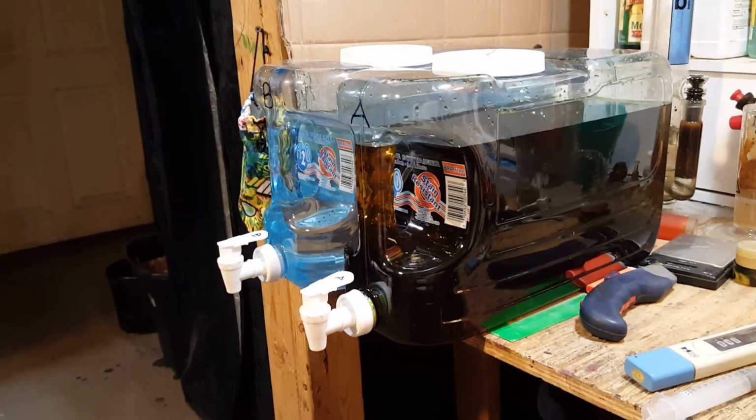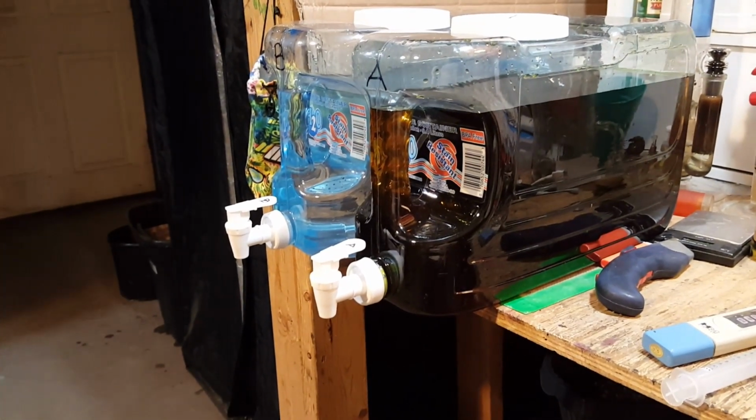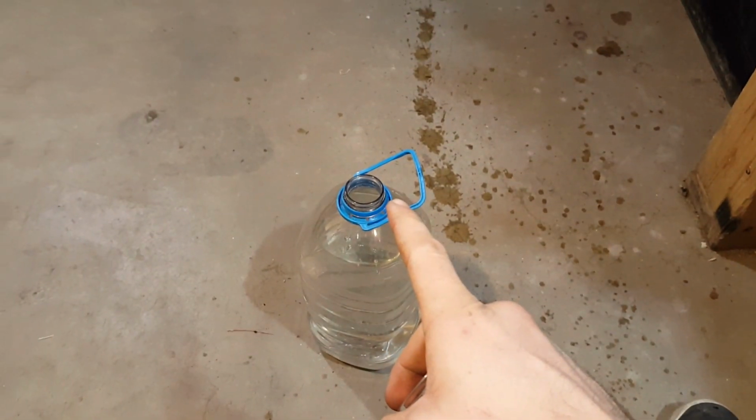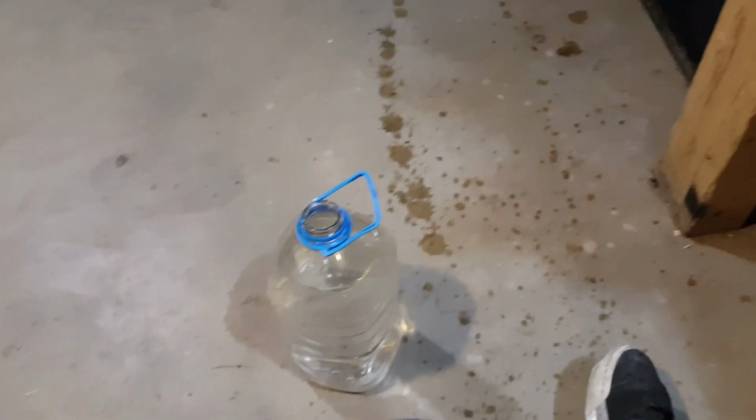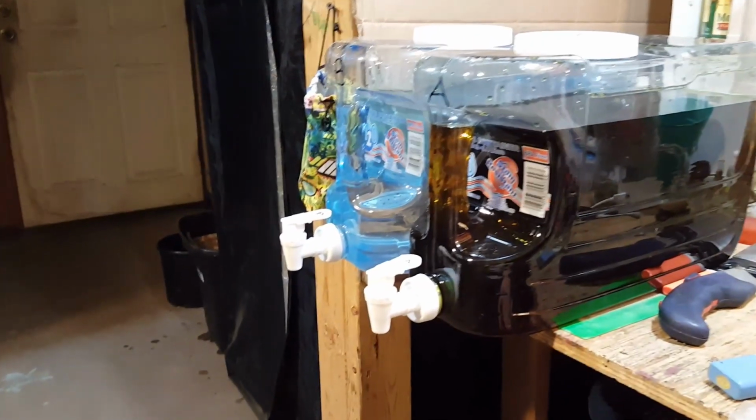Alright, we're back and getting ready to test our nutrient mix now. Also, now that our salts are gone, Big Dookie's back in here. Came to kick it to see what happened, and it's time to test it out.